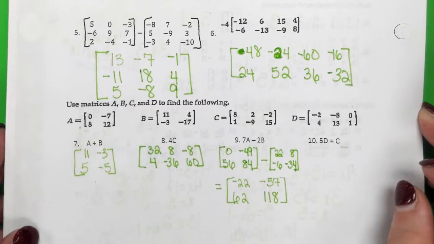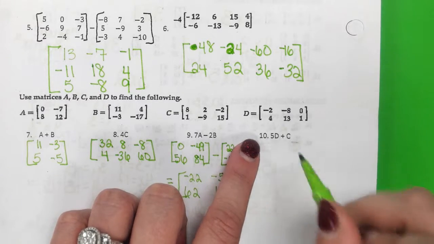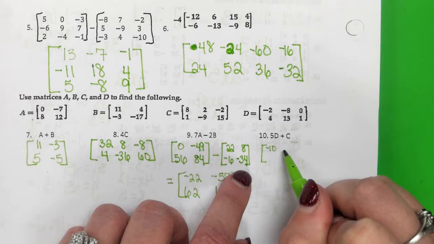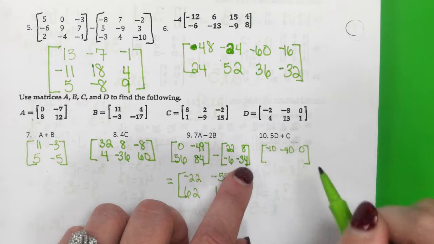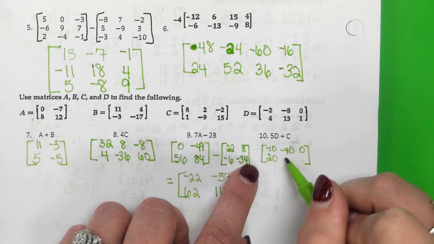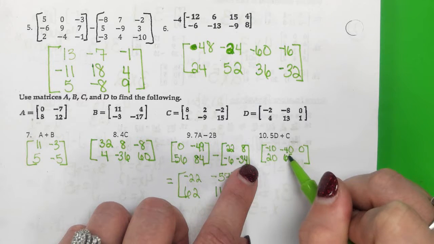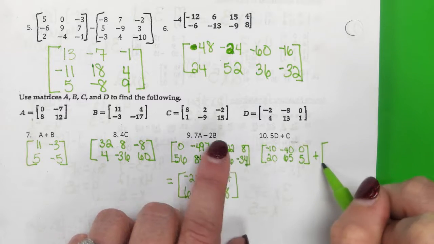All right. Number 10. Last one. What do we do on that guy? You multiply D times 5. There you go. Let's do that first. What do we get when we multiply D times 5? Negative 10, negative 8. And 0. What about the second row? And you get 20. 60. 65. There you go. And then 5. And then we're going to add that with C.